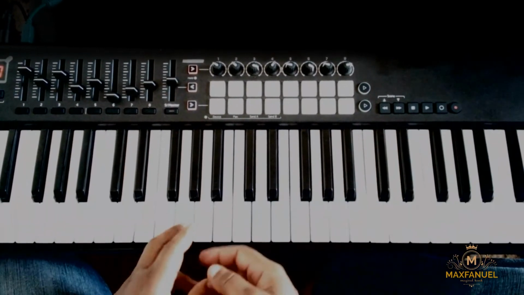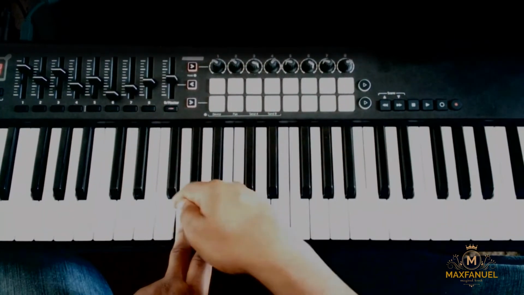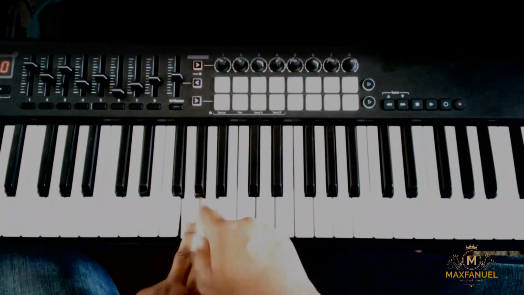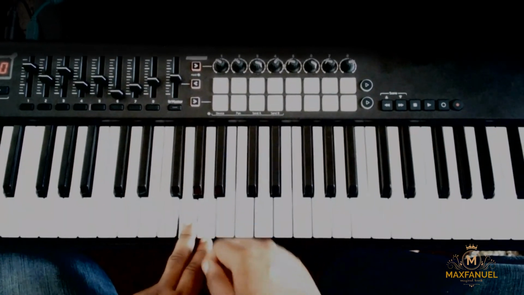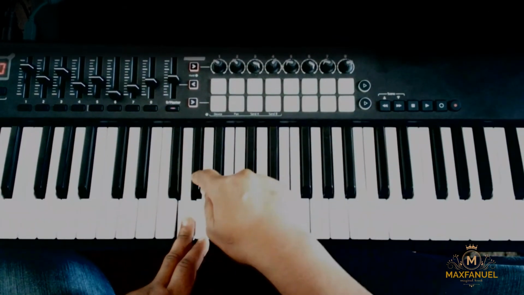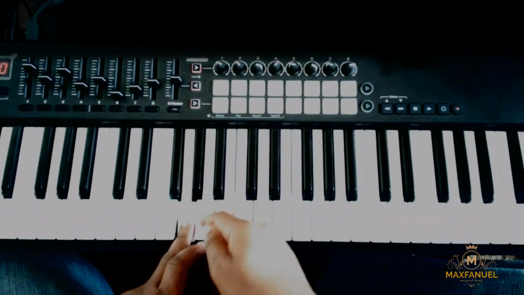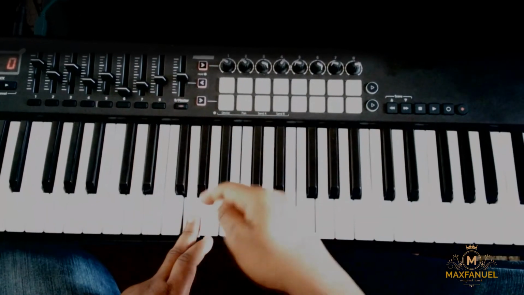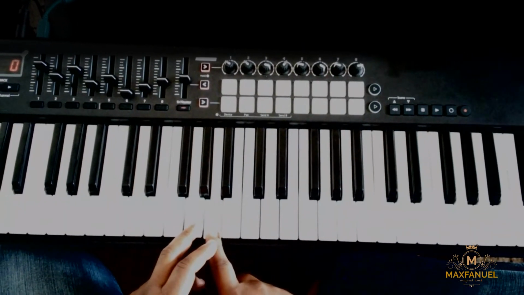You can do the same in the key of G. The distance from G to A, what is that? That is a whole tone. Yes, that is correct. From G to G sharp, a semitone. From G sharp to A, that's another semitone. So the whole distance makes a whole tone.